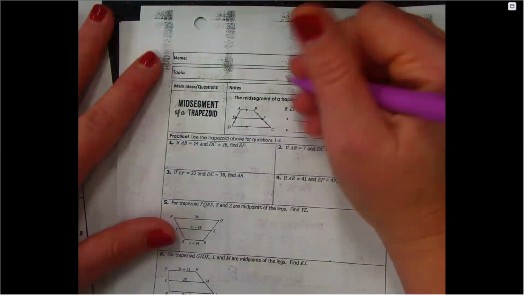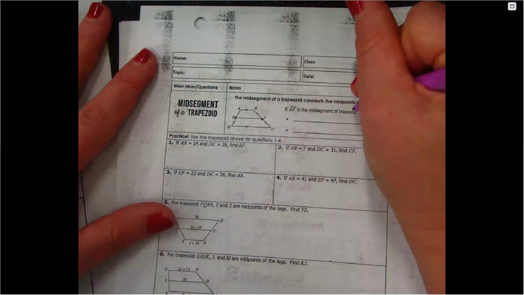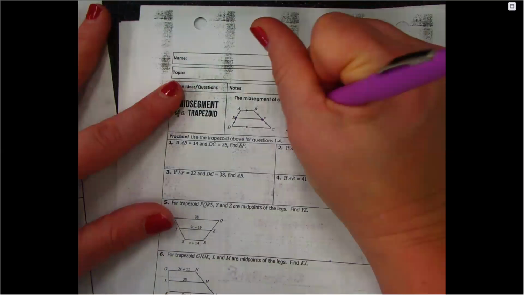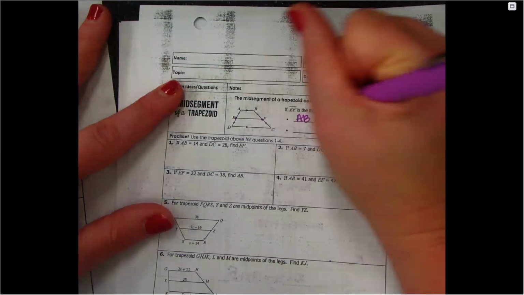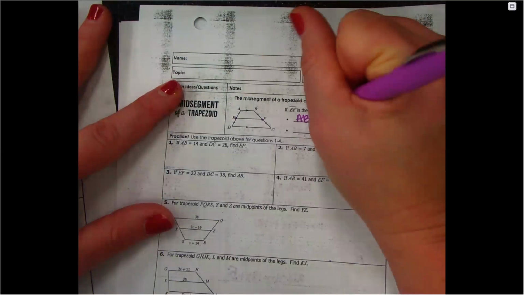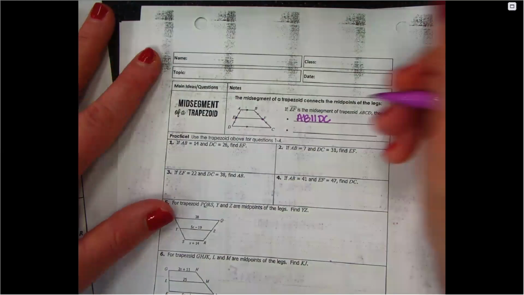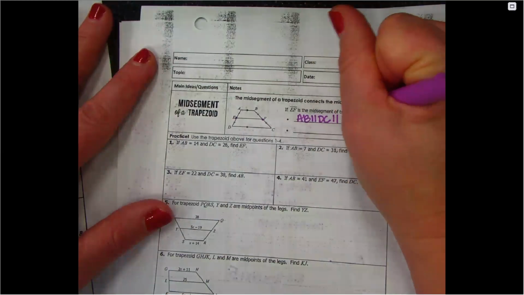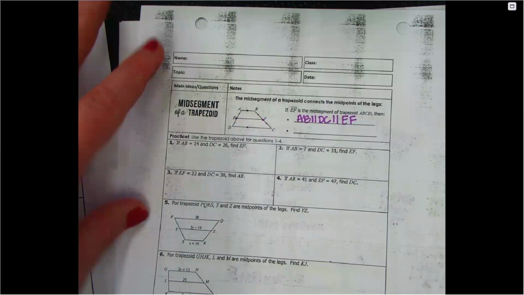If EF is the mid segment of trapezoid ABCD, then AB is parallel to DC. You knew that. But what we're adding is that EF is also parallel to both of those. So the mid segment is parallel to the top and the bottom.